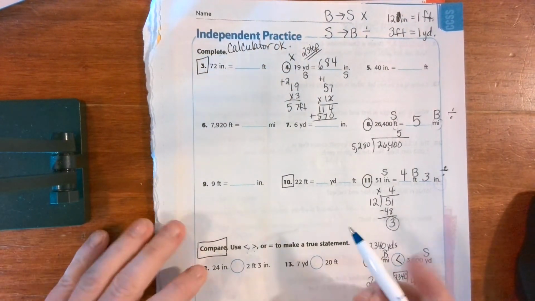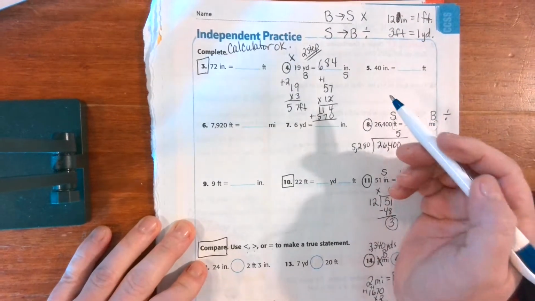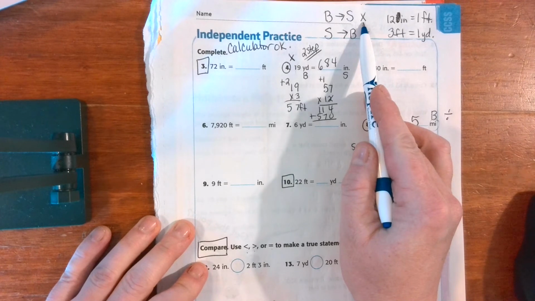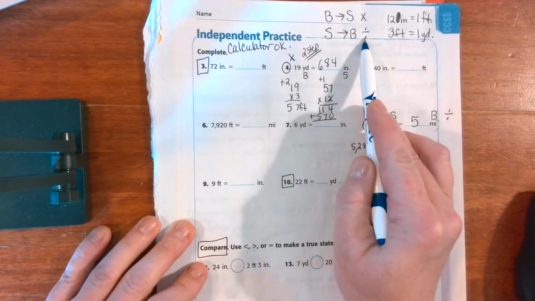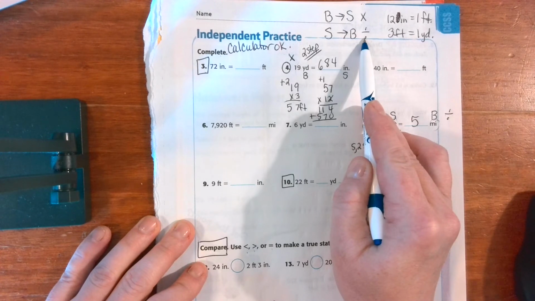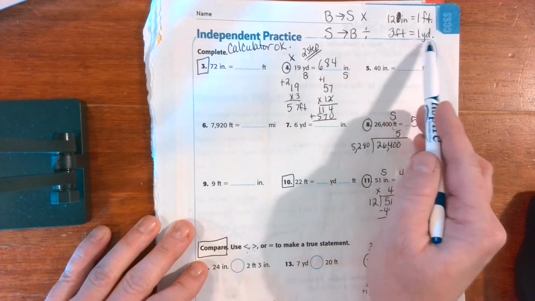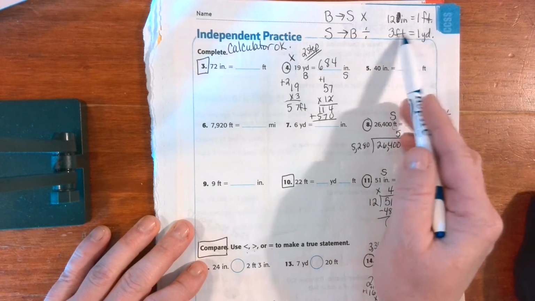And we're going to head back. So remember, our first step is to write our little mini anchor chart. If we're going from a big unit to a small unit, we multiply because we need more of them. If we go from a small unit to a big unit, we divide because we need fewer of them. And then we said they're going to give us the formula for miles, but they won't give us anything related to these conversions. So you have to memorize at the bare minimum these.